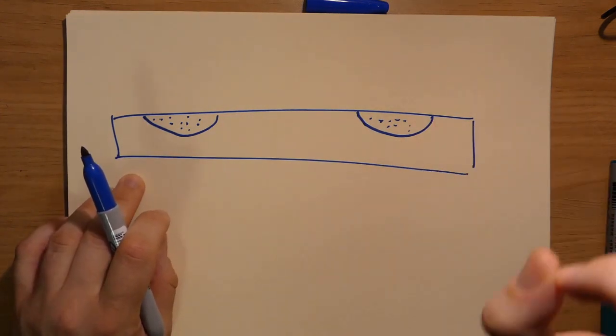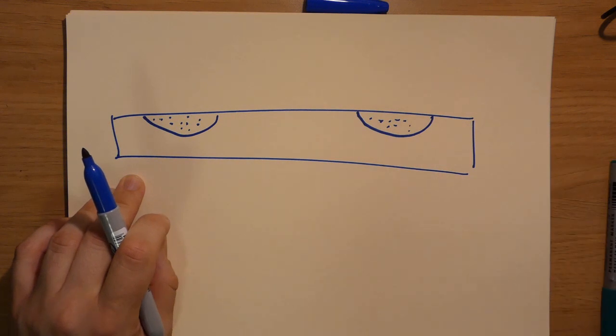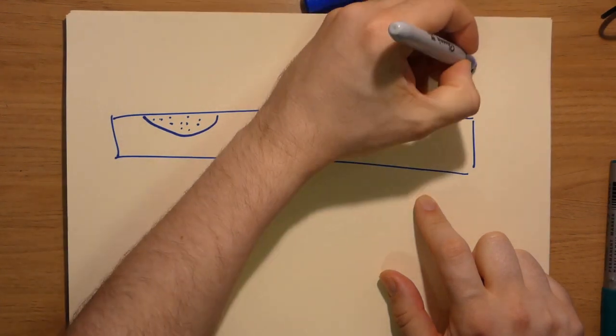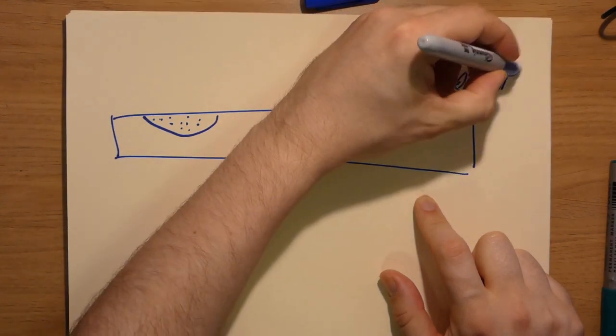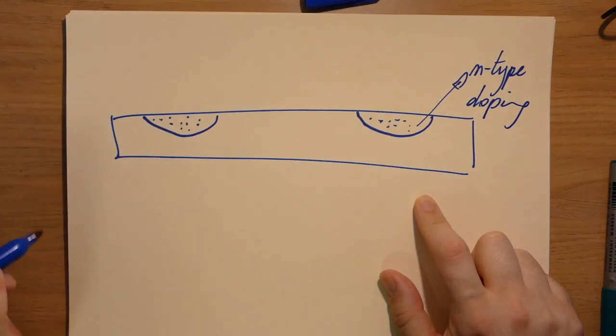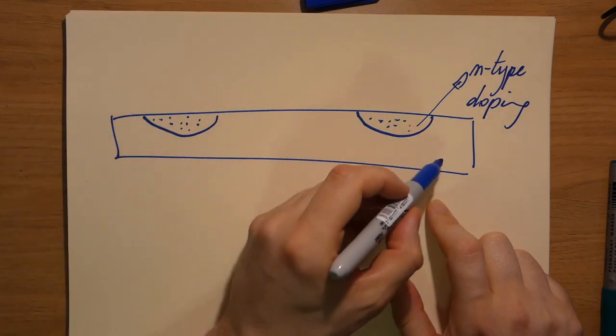Now, phosphorus has this extra electron, and an electron is negatively charged. So this is known as N-type doping. Same thing here, N-type doping.